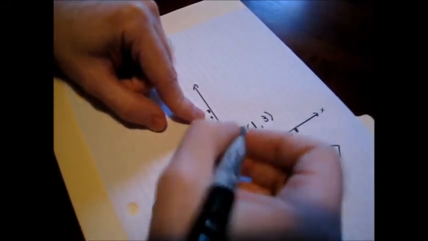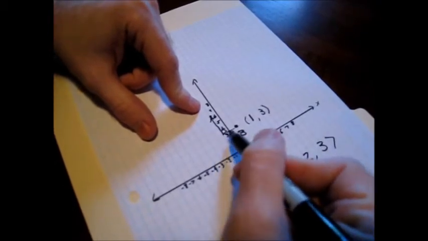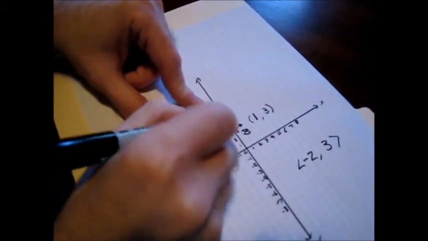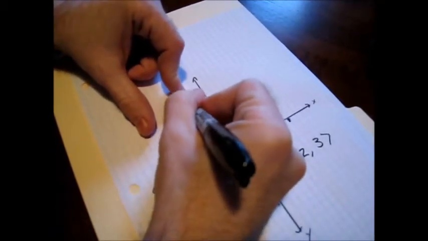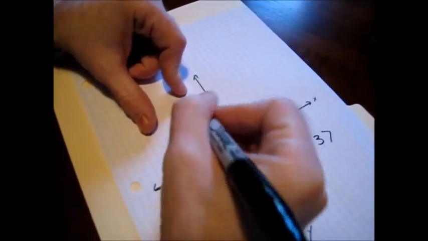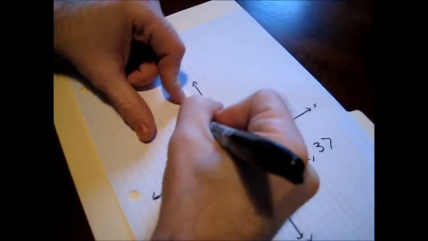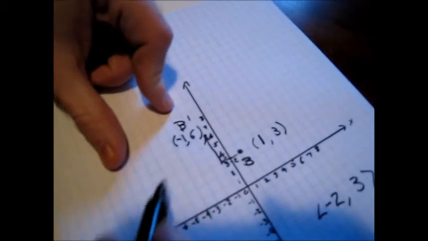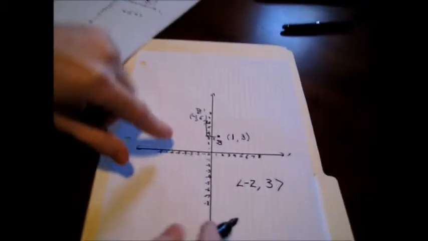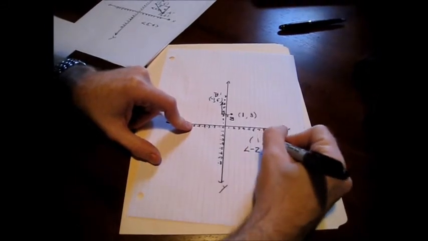Okay. So we start at B. We're going -2, 2 in the negative direction. We're going up 3, because 3 is positive. And we've got our new point here, B prime, which would be -1, and then we're adding 3, 6. -1, 6. Now, the beauty of this is that we've got our original point here, this 1, 3.